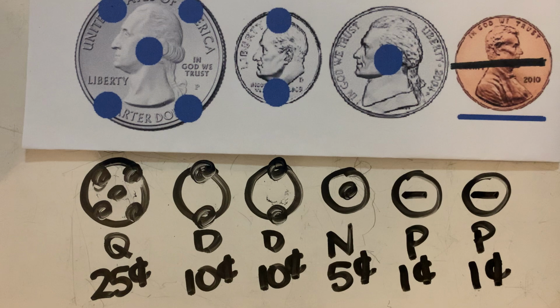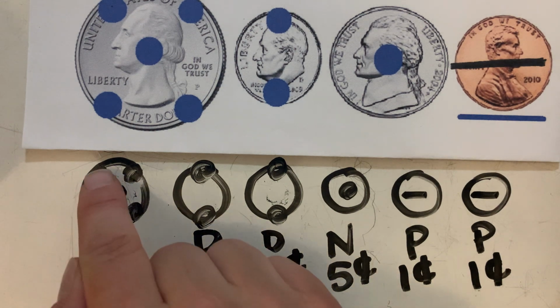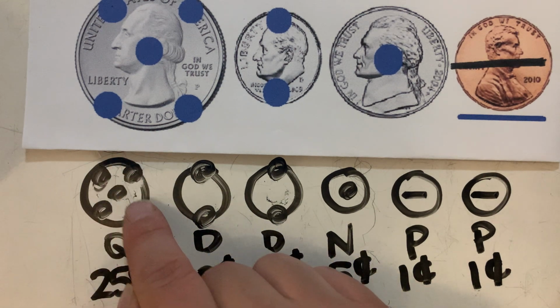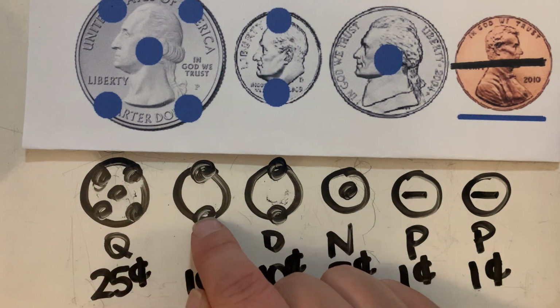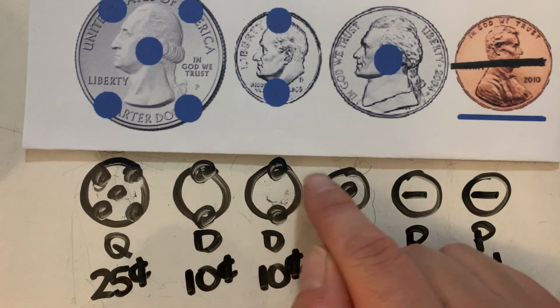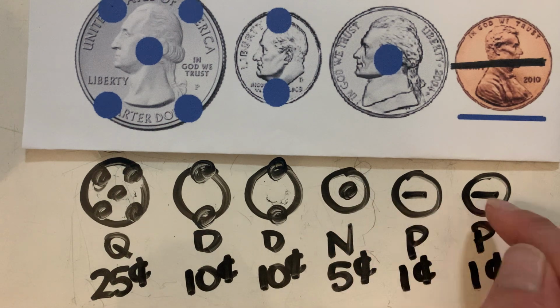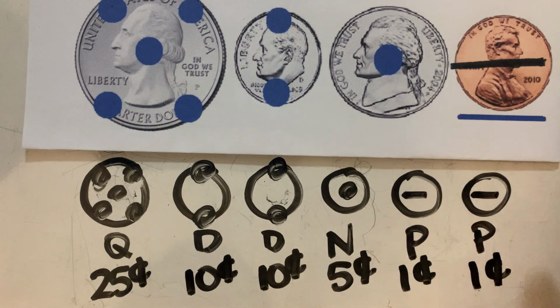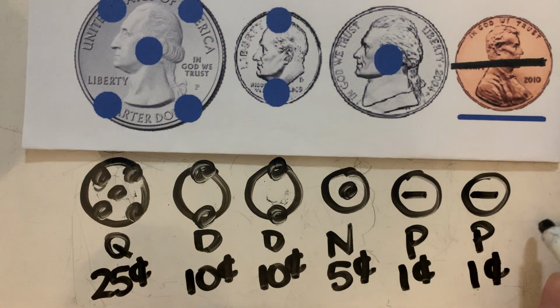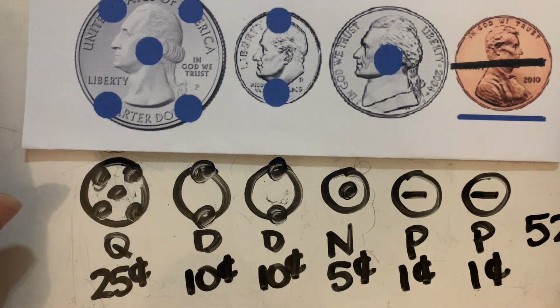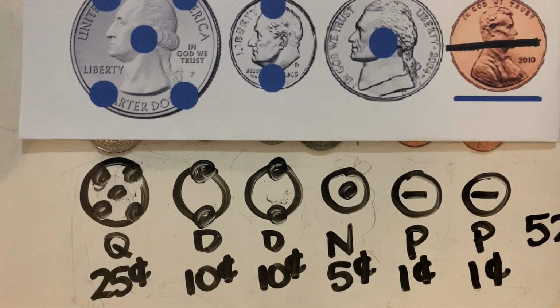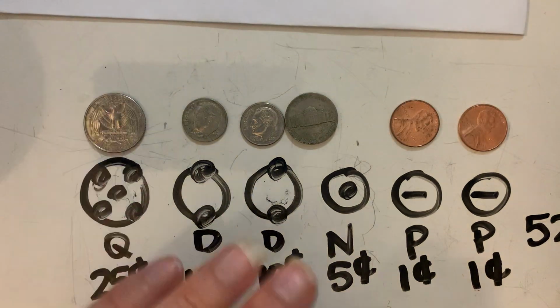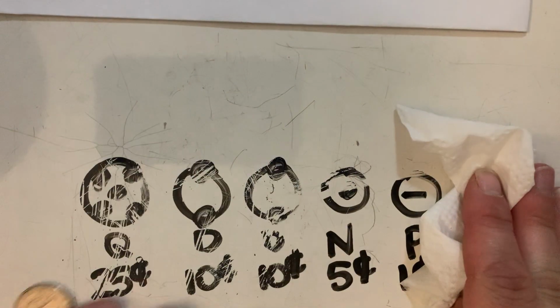So watch now how I can quickly find the values of these numbers just by touching my touch points and counting by 5s. 5, 10, 15, 20, 25, 30, 35, 40, 45, 50. Now remember, these are just ones: 51, 52. So these coins have a total value of 52 cents. Okay? Let's try another one. So we'll get different coin arrangements here.